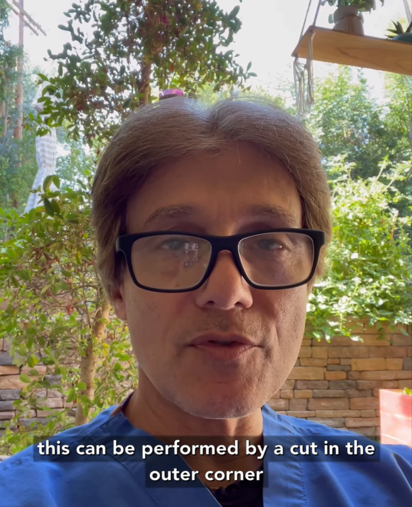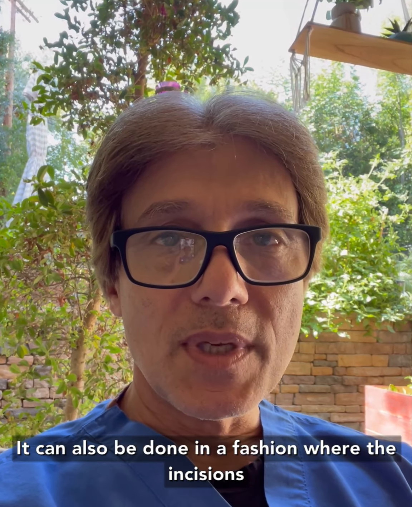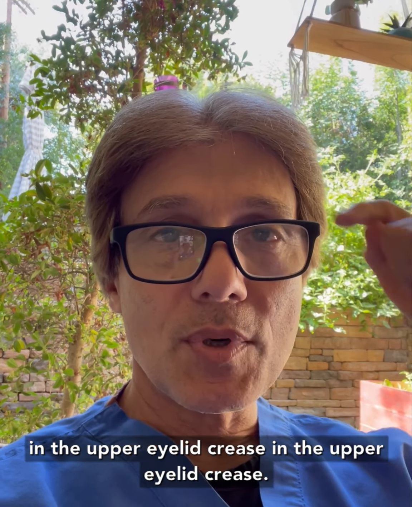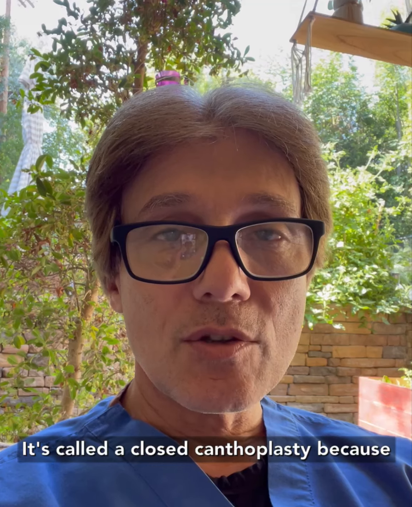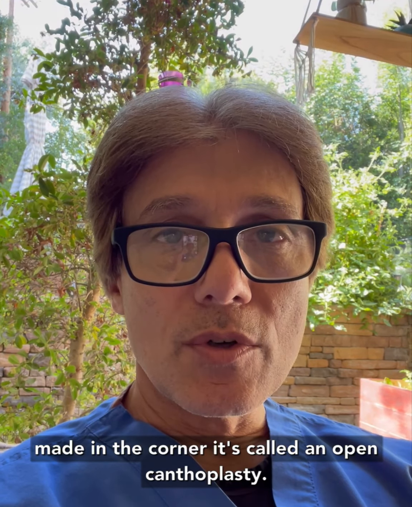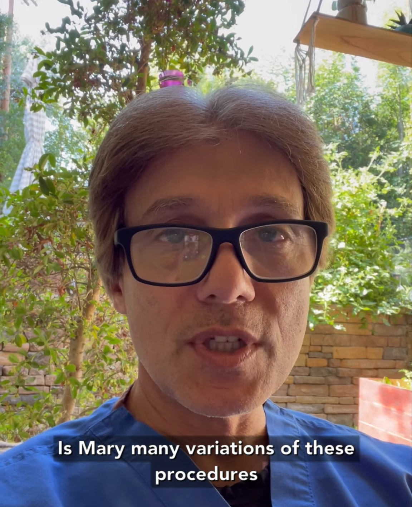Now, this can be performed by a cut in the outer corner of the eyes that usually heals beautifully. It can also be done in a fashion where the incision's in the upper eyelid crease. In the upper eyelid crease, it's called a closed canthoplasty because the corner is not opened. And when the incision's made in the corner, it's called an open canthoplasty. And there's many variations of these procedures.